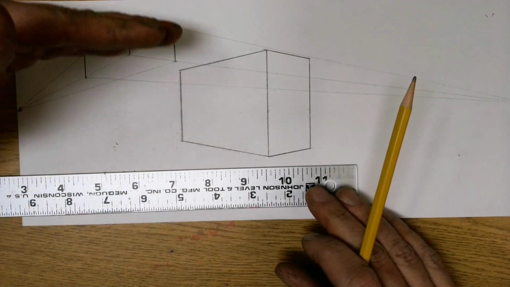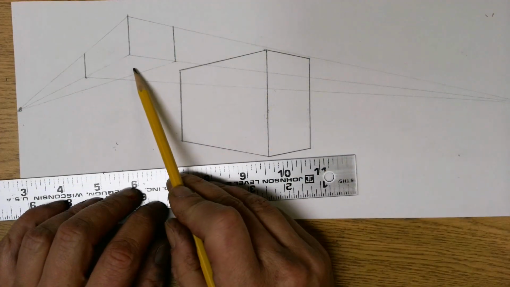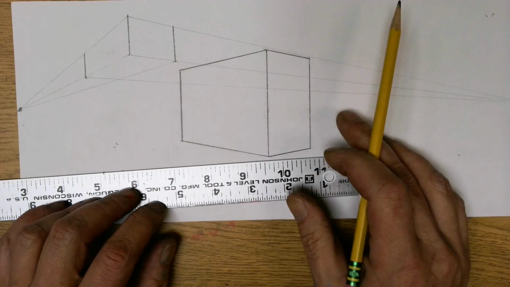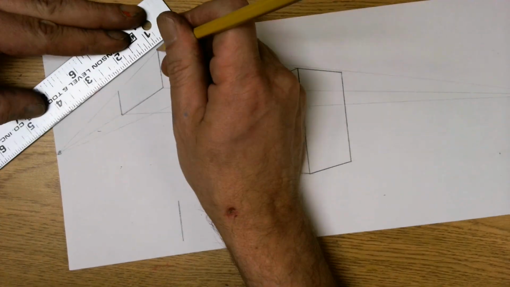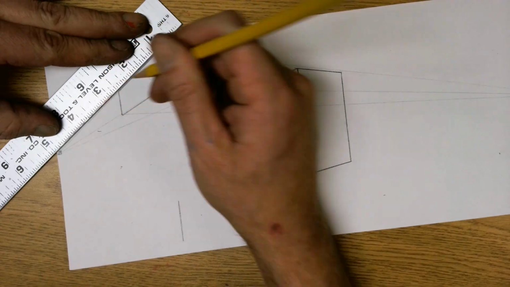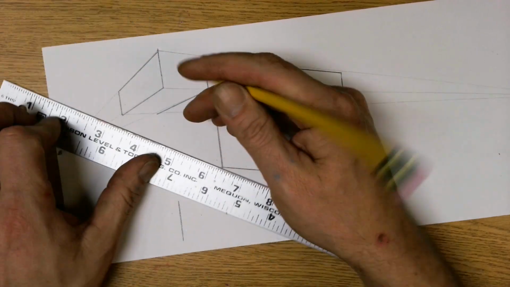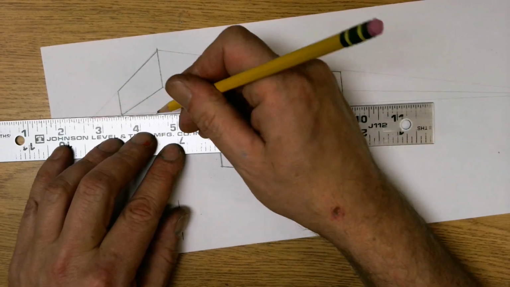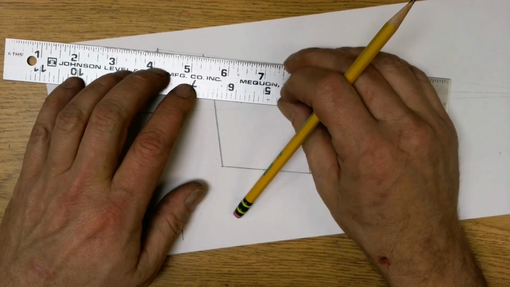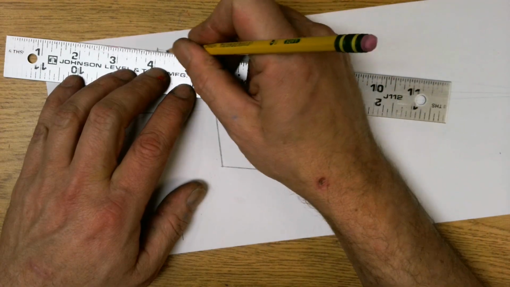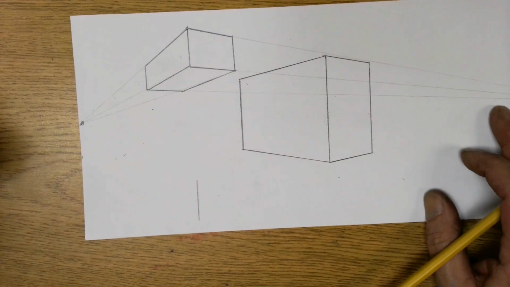Because it's above our eye level, or that horizon line that I talked about, you're going to see the bottom of it. So you can darken your lines first or erase first. That's up to you. I'm going to darken my lines just because I like seeing them. Okay, so I've got all my lines darkened.